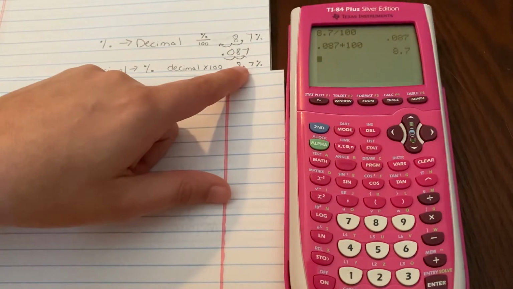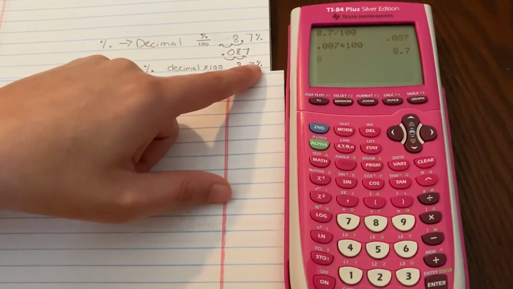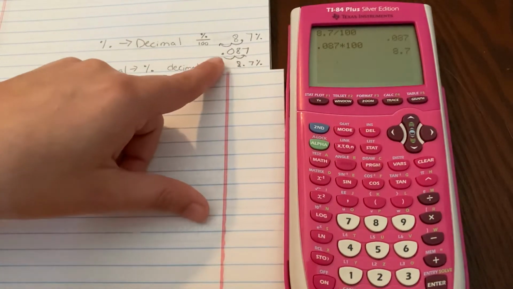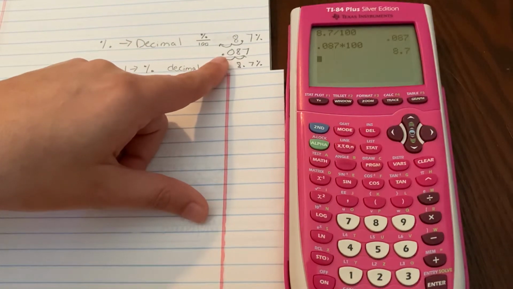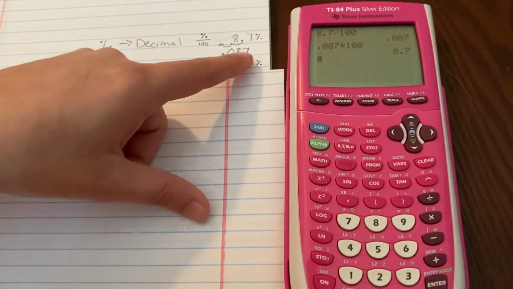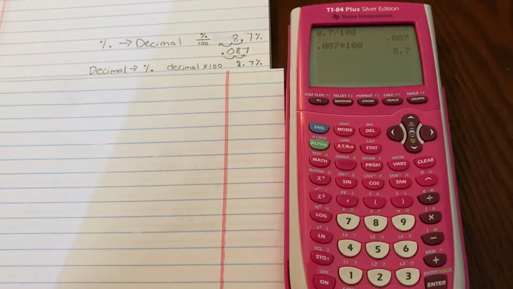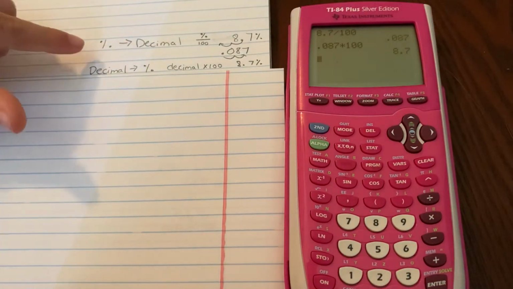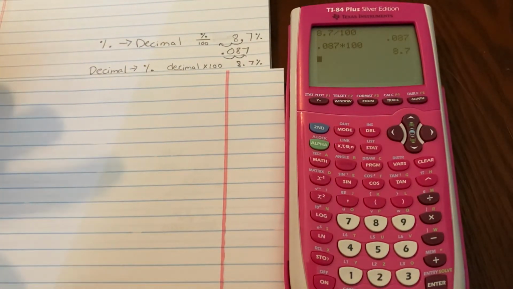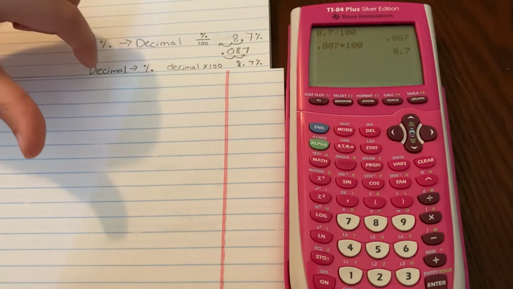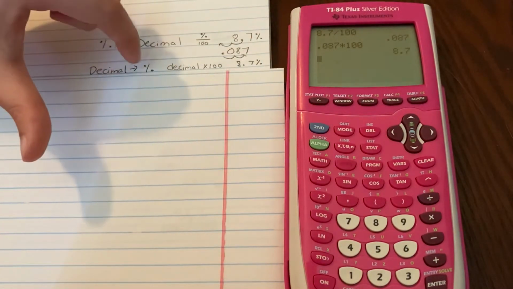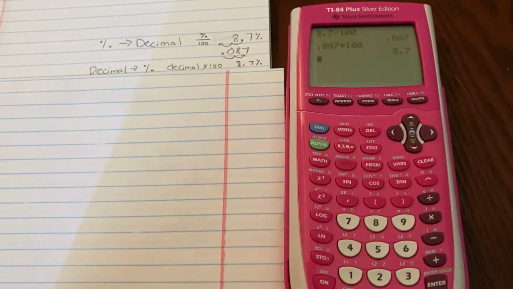And that brings us back to 8.7, and then we put our percent sign behind it, which is the same thing as moving our decimal 2 places to the right. So moving the decimal 2 places to the left for percent to decimal is our trick, and 2 places to the right when we're going from a decimal to a percent is our trick.